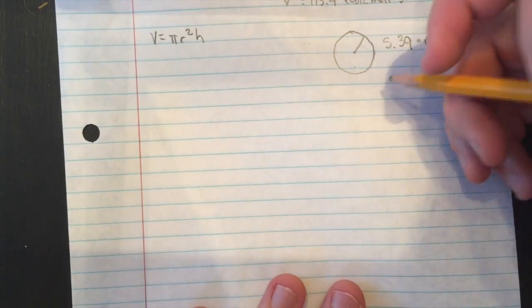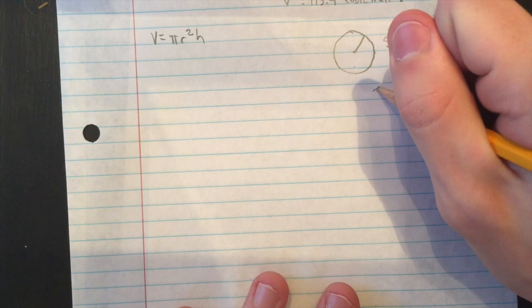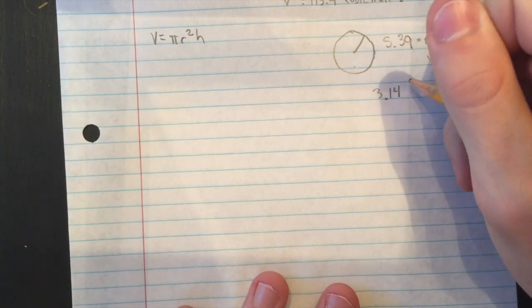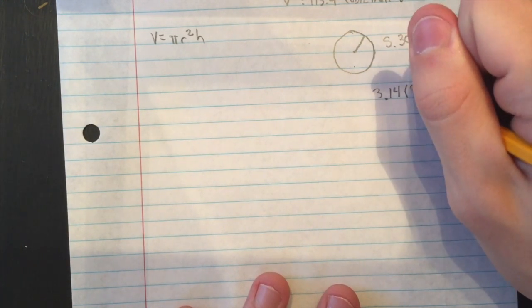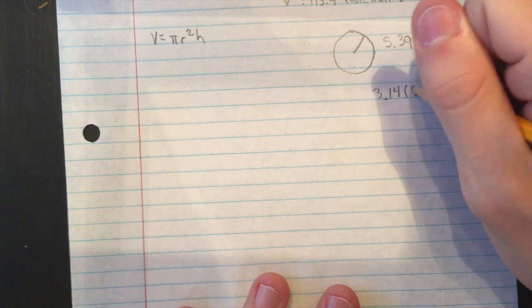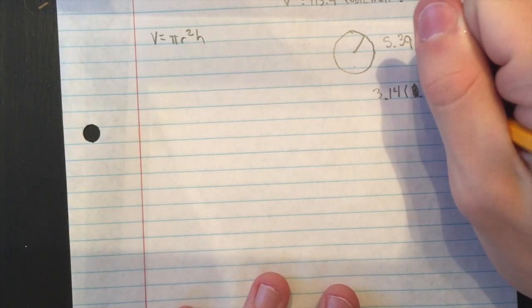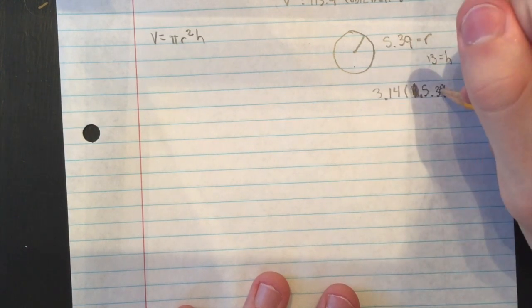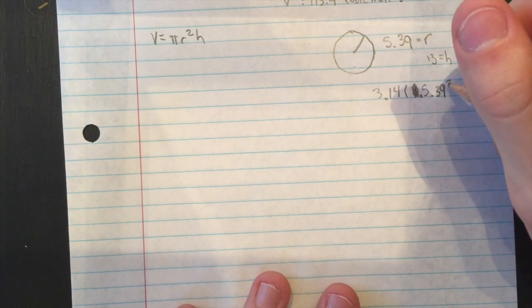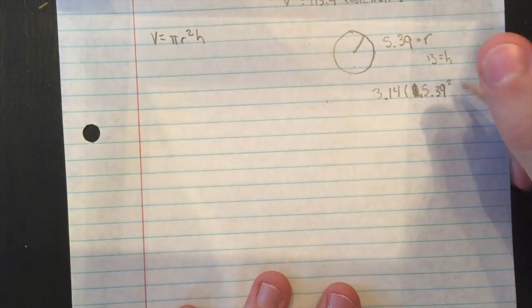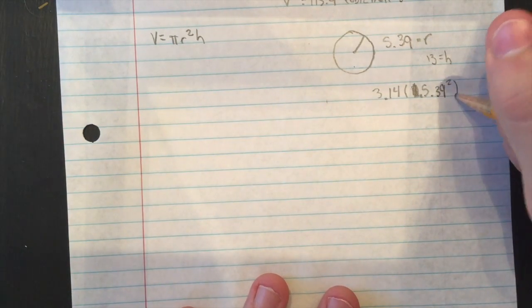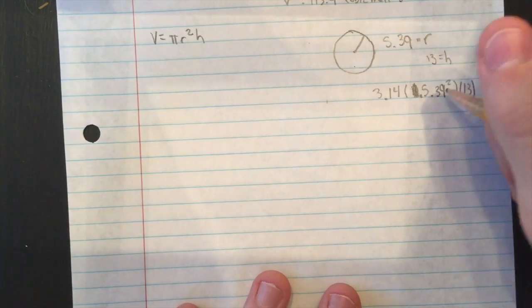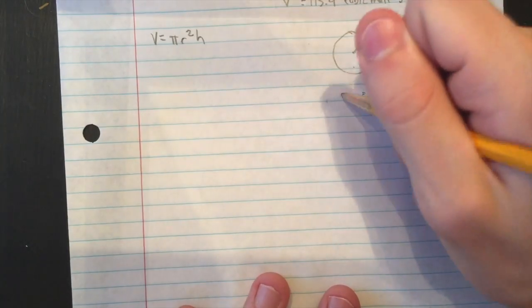So now we can just plug it into the equation. The equation would look something like this: 3.14 times 5.39 squared, times 13. And again, going through that formula, that equals the volume.